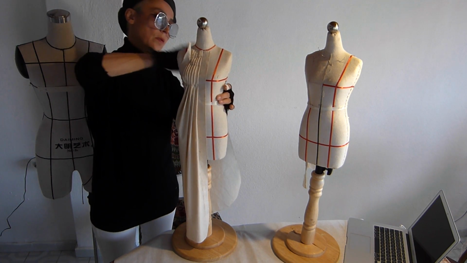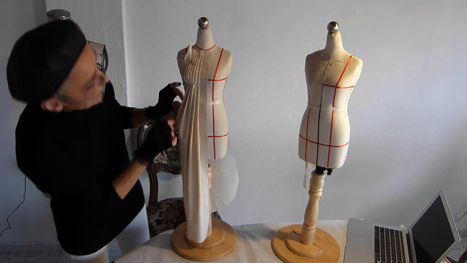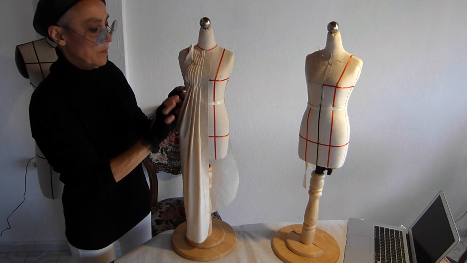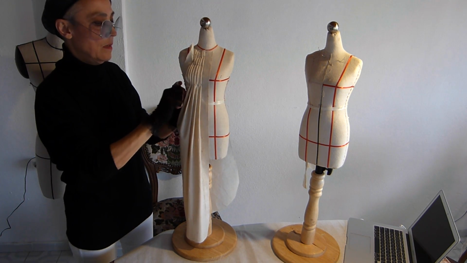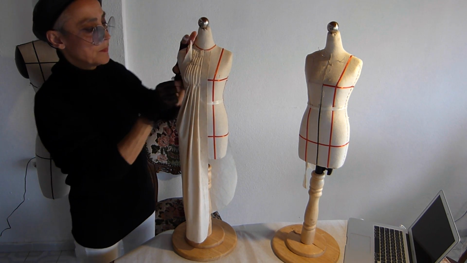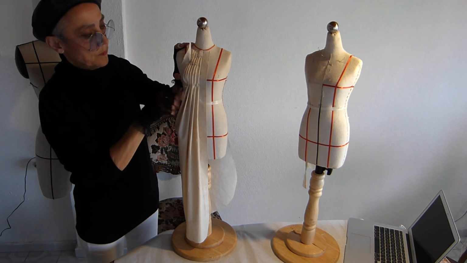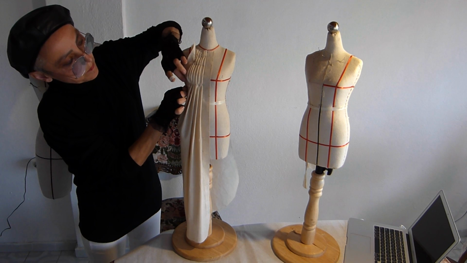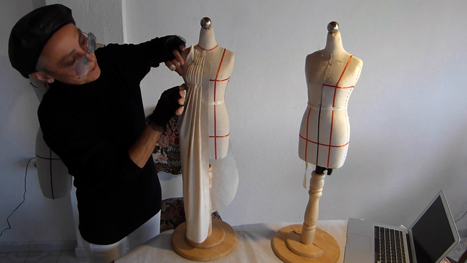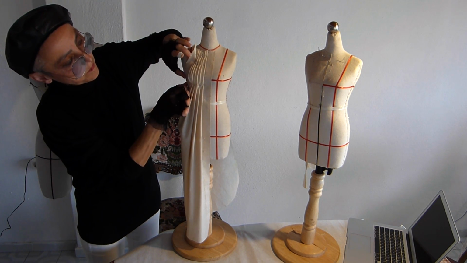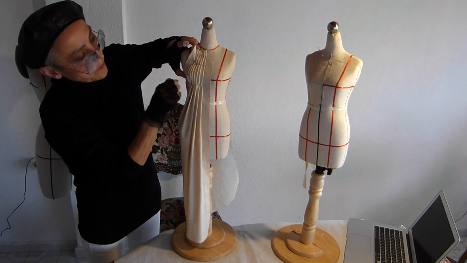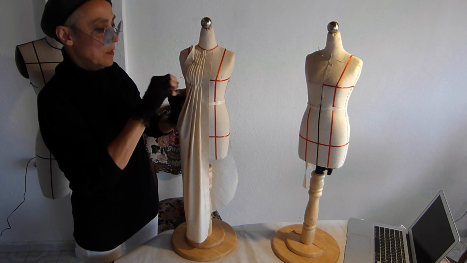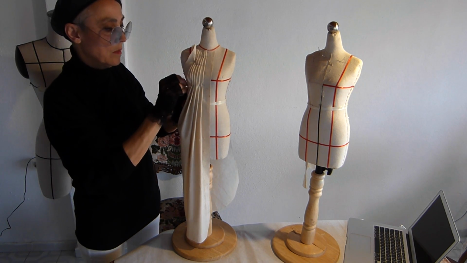So I want to make the final steps here. Of course, on the big scale, it's much easier to work.